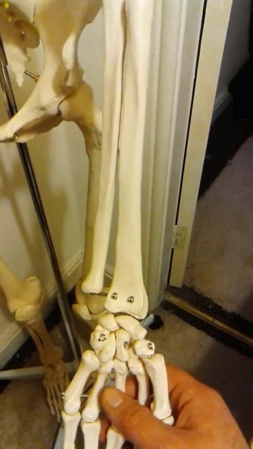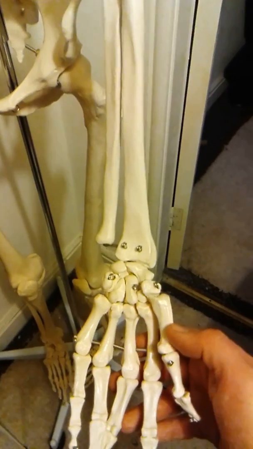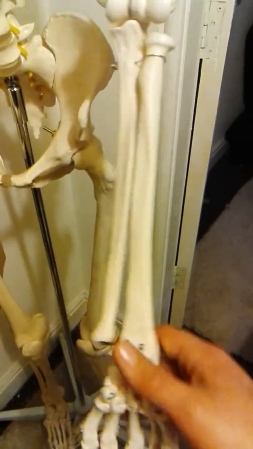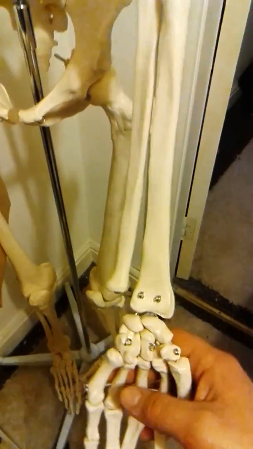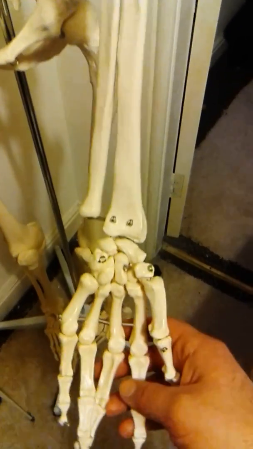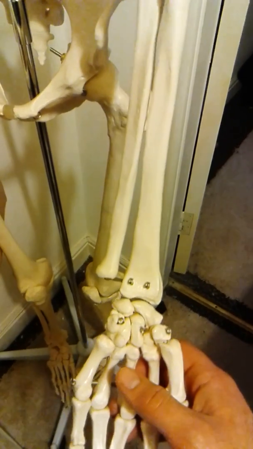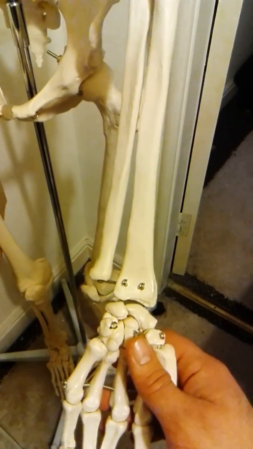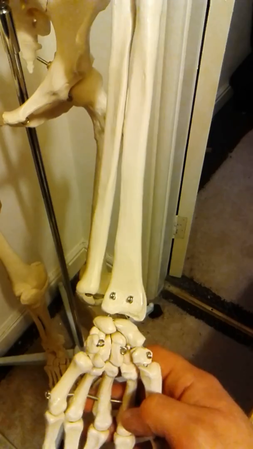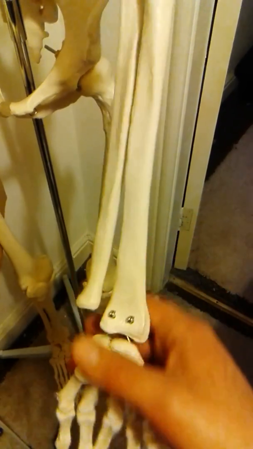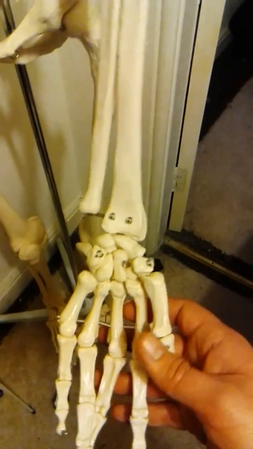Then we've got flexor pollicis longus, which flexes the thumb, and it goes from the radial tuberosity around here into the distal phalanx of the thumb. We've got abductor pollicis longus, which abducts the thumb, and it goes from between the ulna and radius, middle point, into the metacarpophalangeals of the thumb.